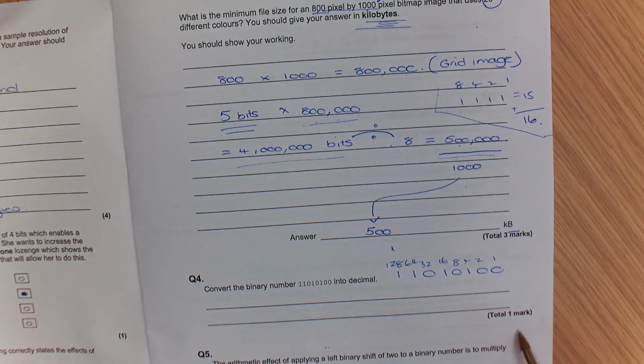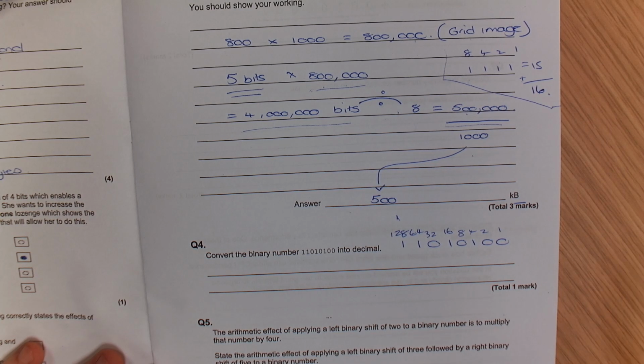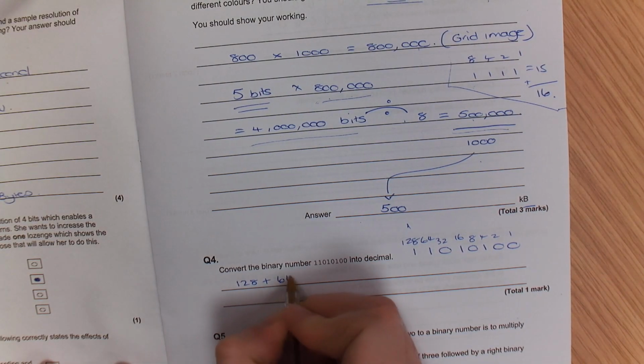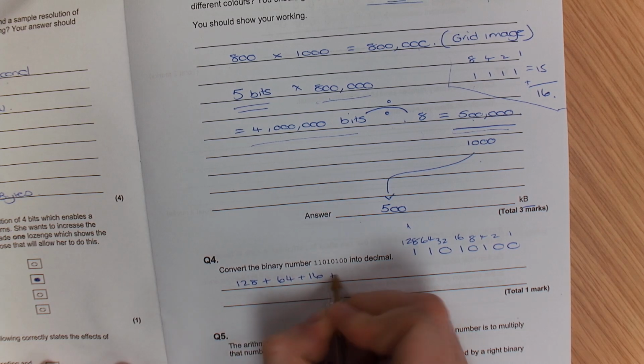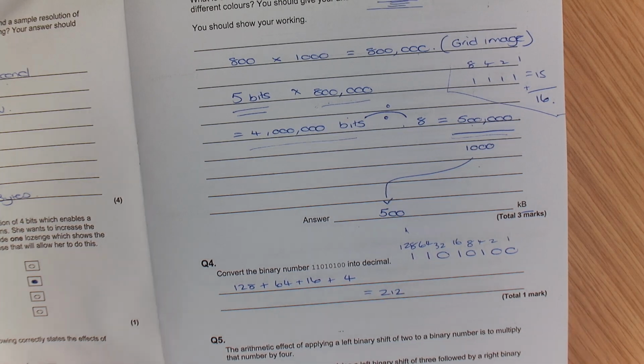Now, if you get a 2 marker, you need to show your working out. This is only 1 mark, so you don't need to do this, okay? I'm just doing it so that you can see how I got to my answer. So it was 128 plus 64 plus 16 plus 4, which should give you 212. Alright?